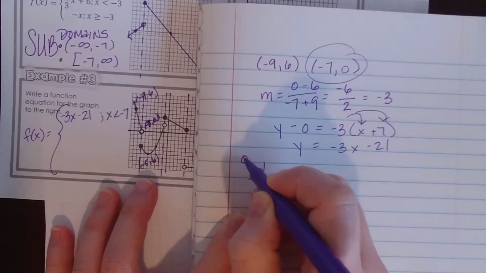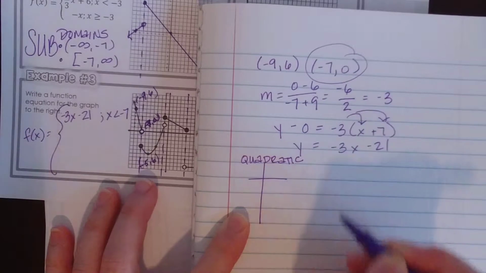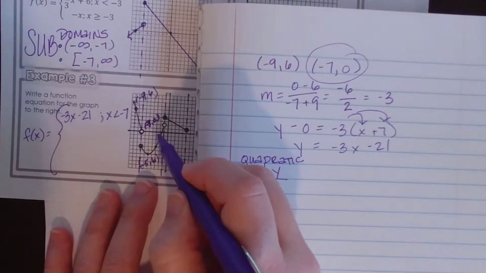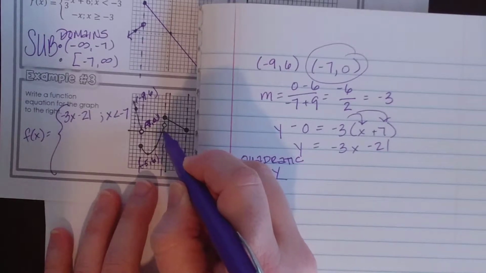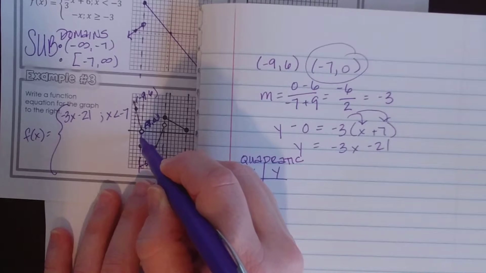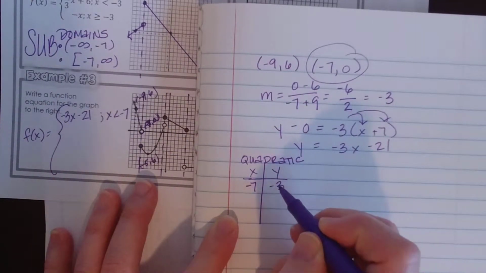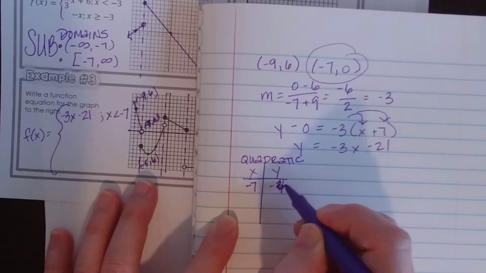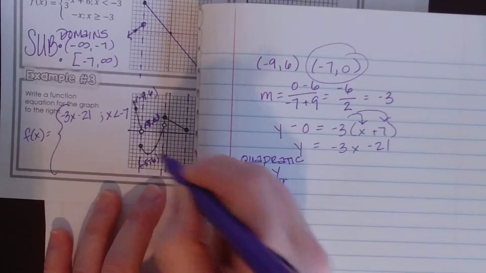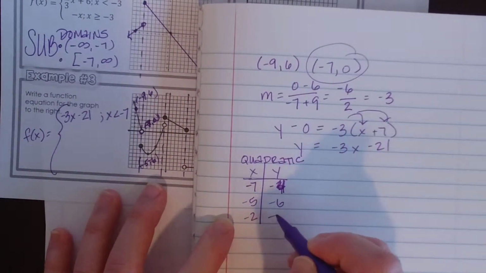Okay, so this is the quadratic, and some of my values are -7, -4, sorry, -5, -6, that should be negative, and then -2, -4.